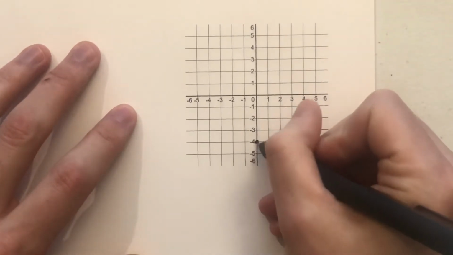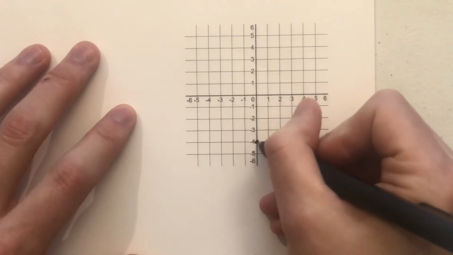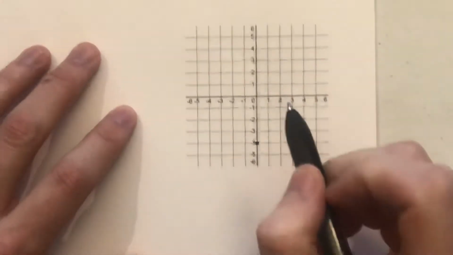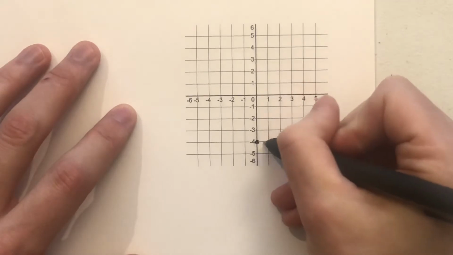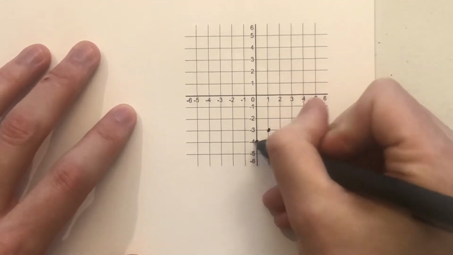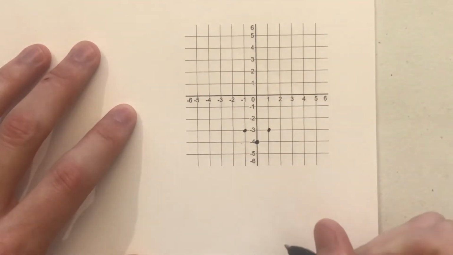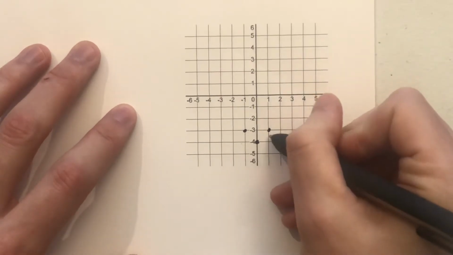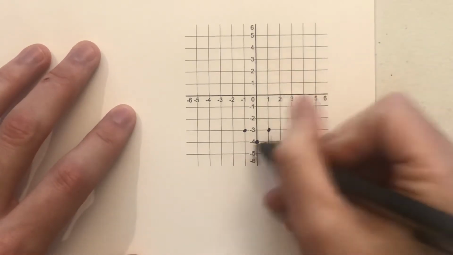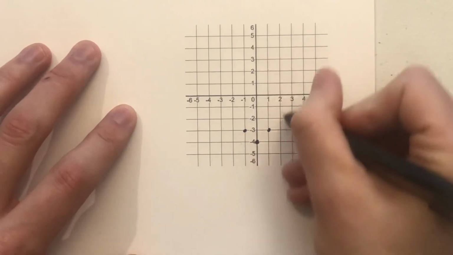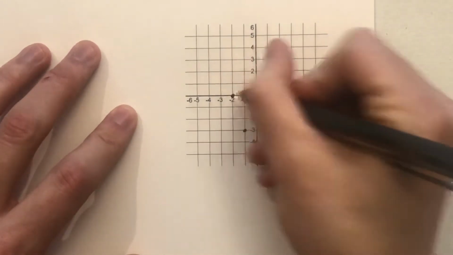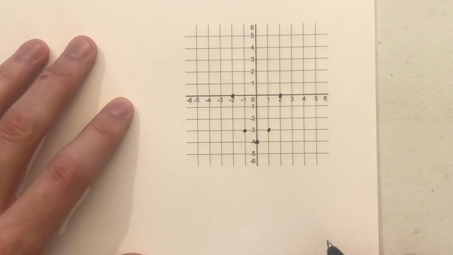From the vertex, as long as that wasn't stretched or compressed, which it wasn't, the next points are always over 1, up 1, right? And the next points were over 2, up 4. So there's a good number of points to be somewhat accurate with this graph.